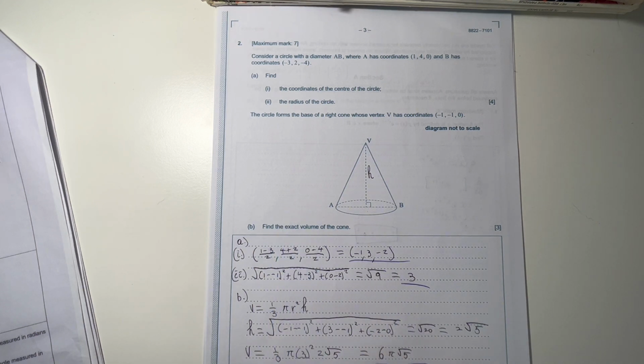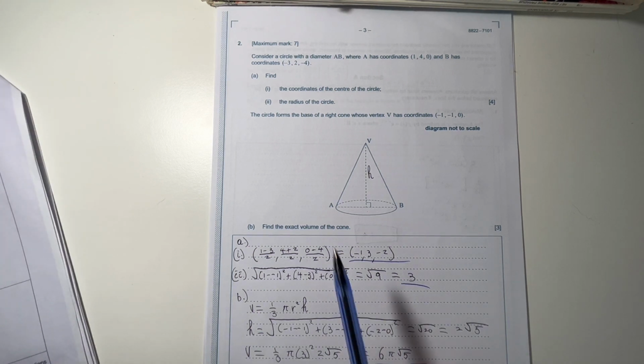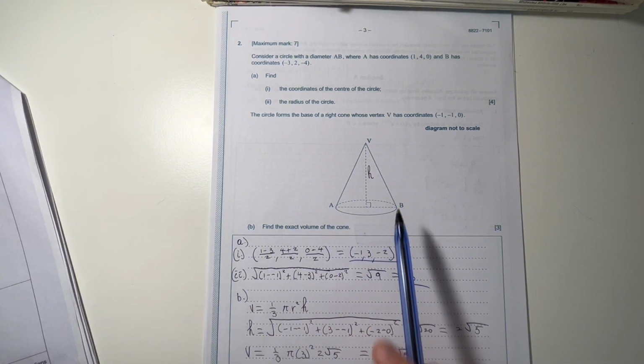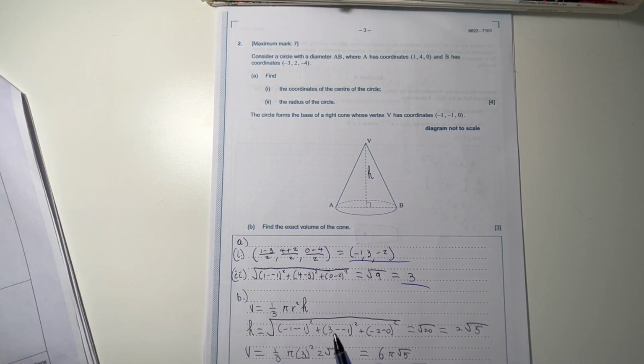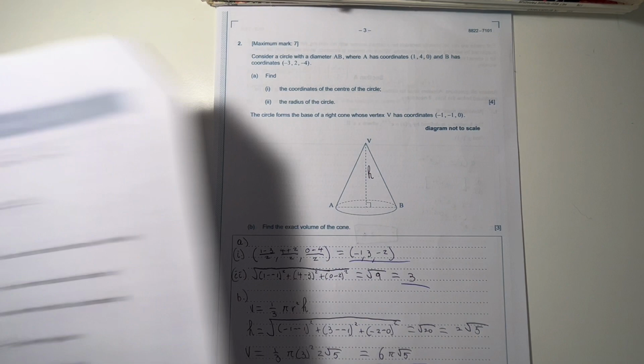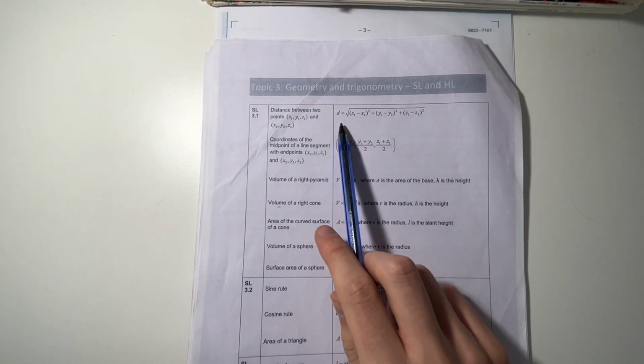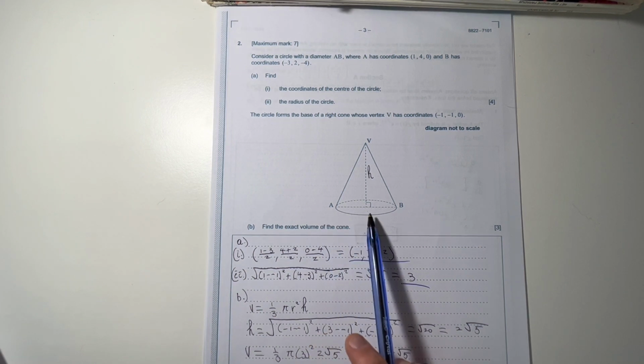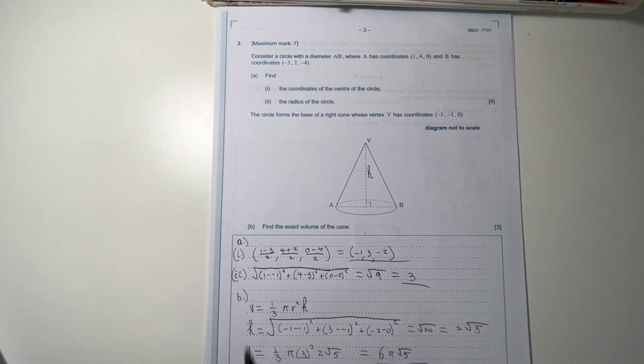And in the second part of part A, we are asked to find the radius of the circle. And here we can recognize that the radius is from the center to either point A or point B. Now, what I'm going to do here is use another formula in our formula booklet, known as the distance formula, which can be found right here. I'm going to use point A as well as the midpoint I just found before. I'm going to substitute all those values into the equation, and I will end up with √9, which is the same as 3. So therefore our radius of the circle is 3.